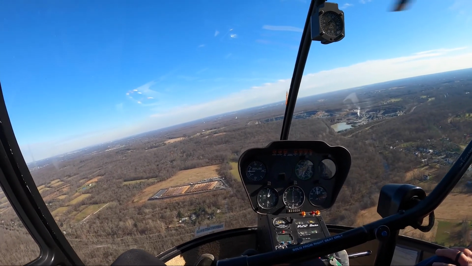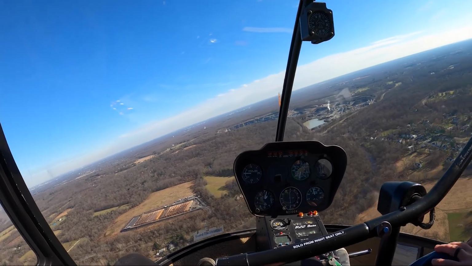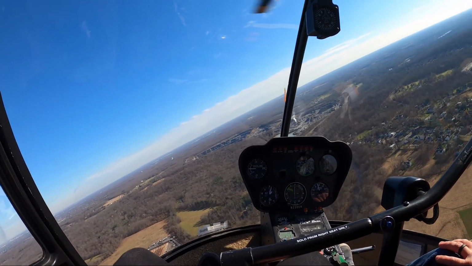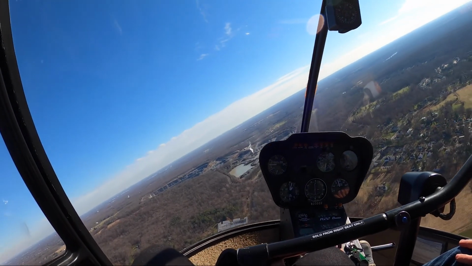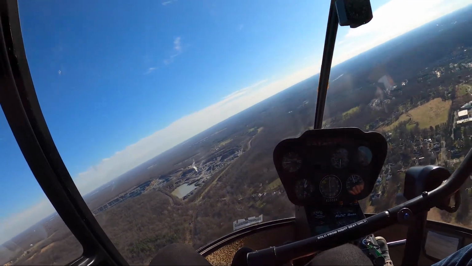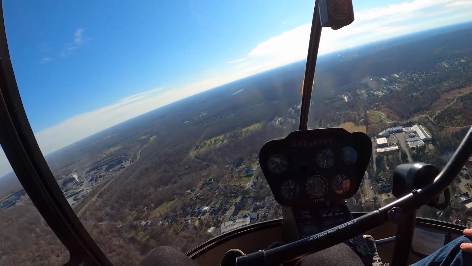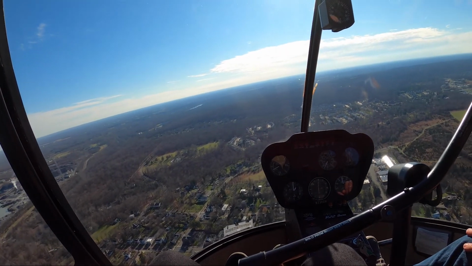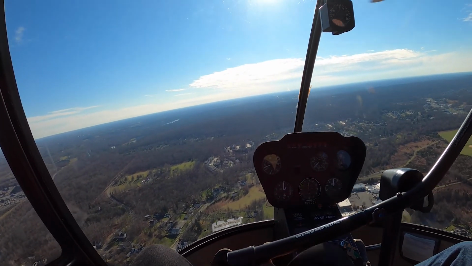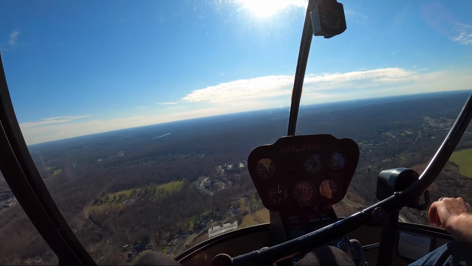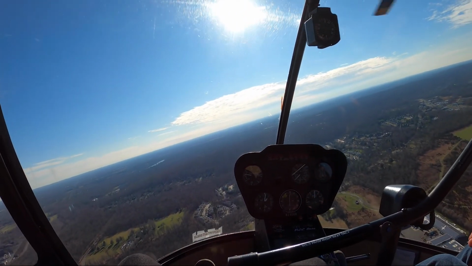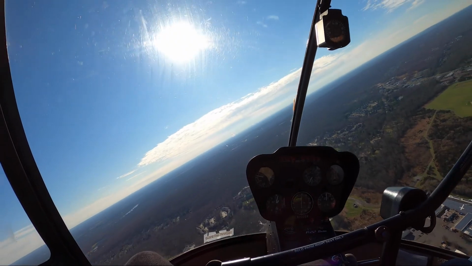Princeton traffic helicopter 00 tow right base 28 Princeton. Pedal for trim. Good. Princeton traffic helicopter 00 tow final 28 Princeton.